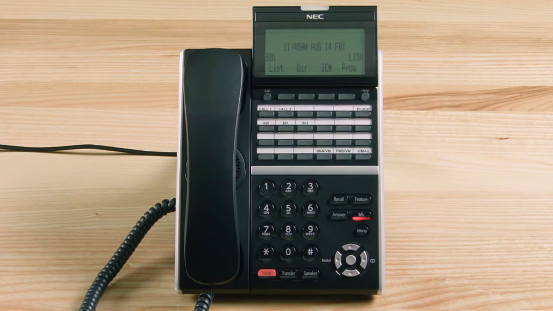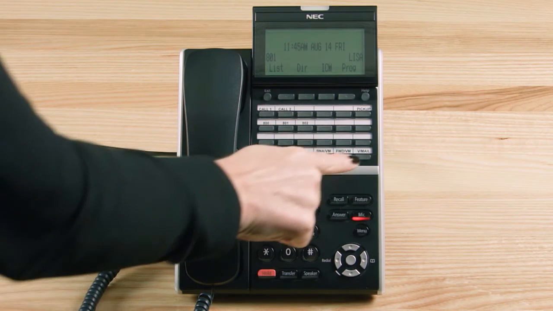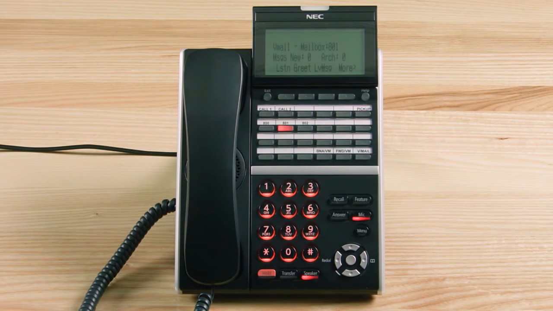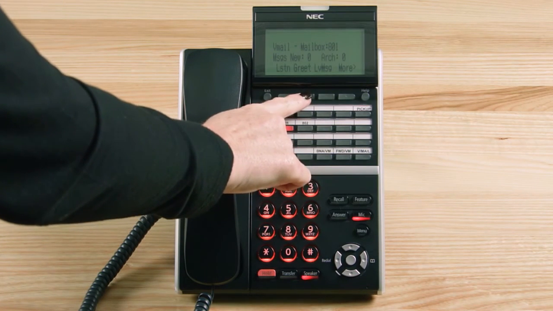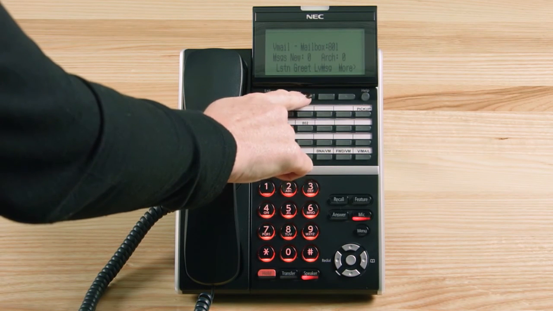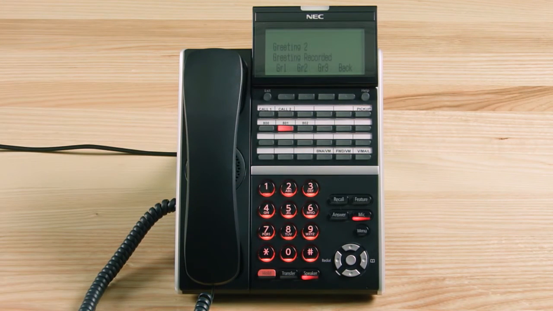Let's say I come back after 2 o'clock and I want to go back into my voicemail. You have no messages. To leave a message, press 77. For the complete main menu of features, press 0. Okay, so I'm going to press greeting. The greeting that is currently active is number 2. Please enter the number 1, 2 or 3 for the greeting which is to be active.